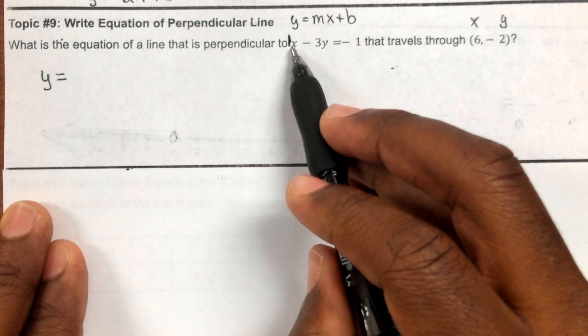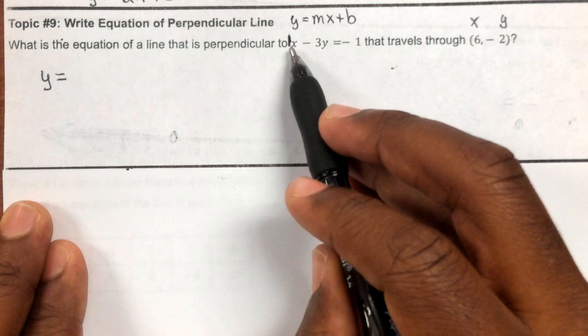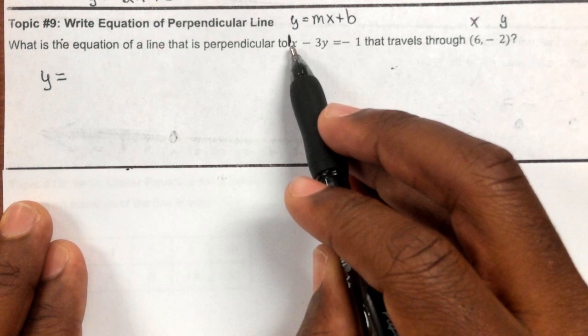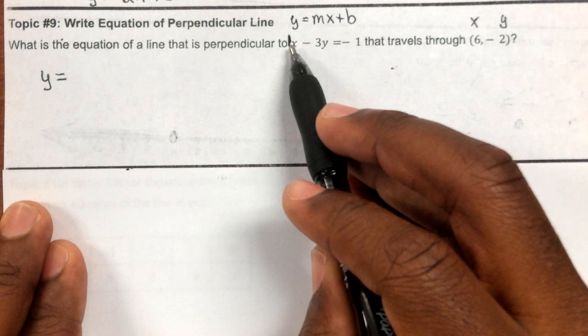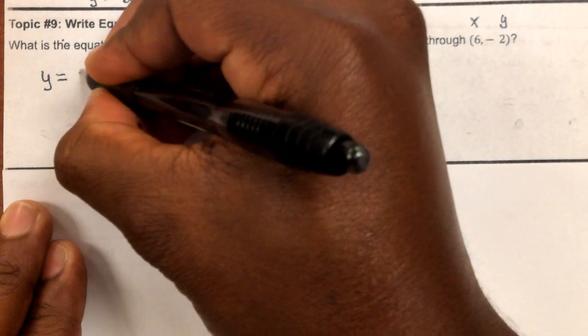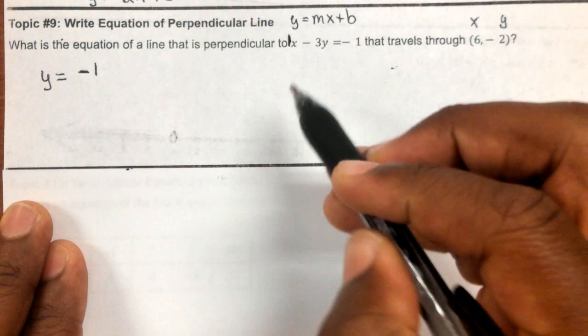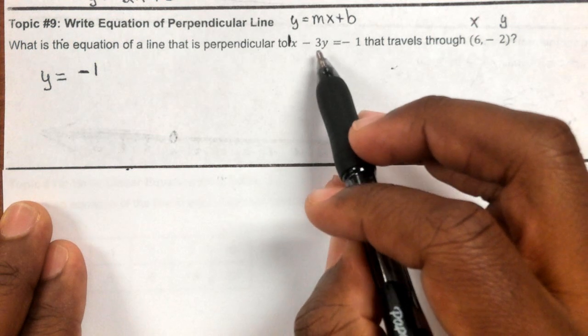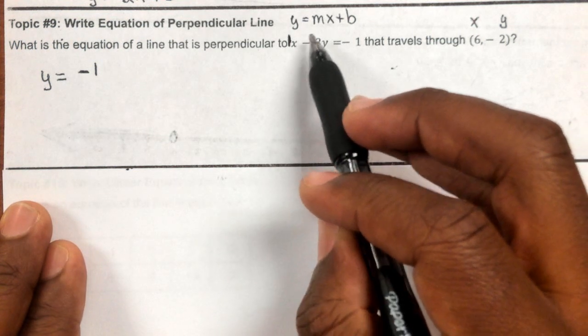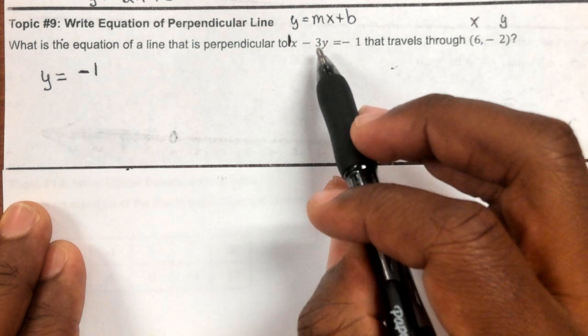To find your slope, you're going to do the opposite of the sign of the number in front of your x. The opposite of a positive 1 would be a -1. Then you're going to divide it by the number in front of the y, which is a -3.